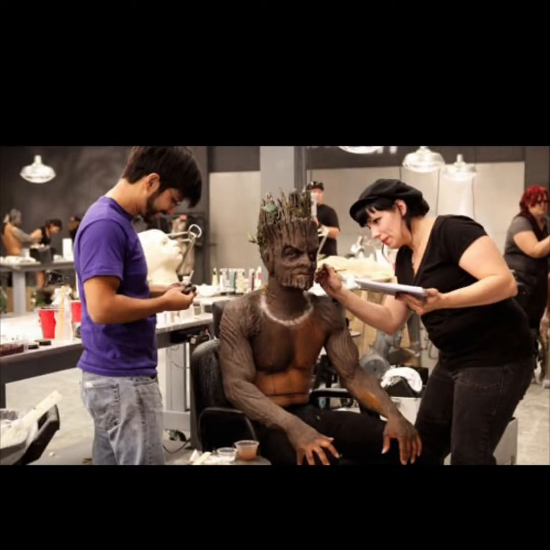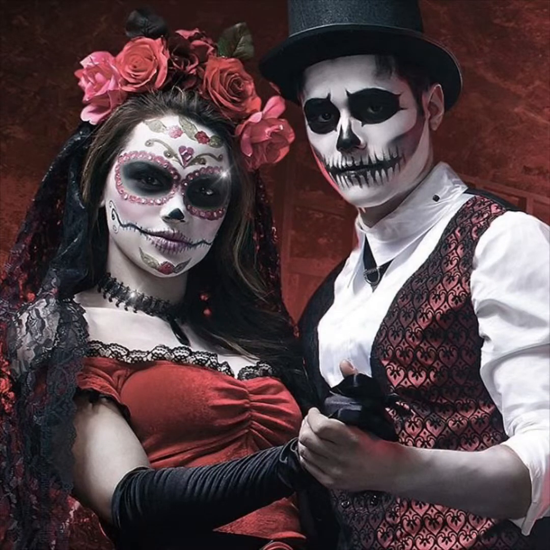Later on, we'll talk about some of the jobs out there that people do where you can create a mask, like special effects for movies. Some people even do makeup for a living, and they can do really crazy things with paint and powder and all sorts of stuff.